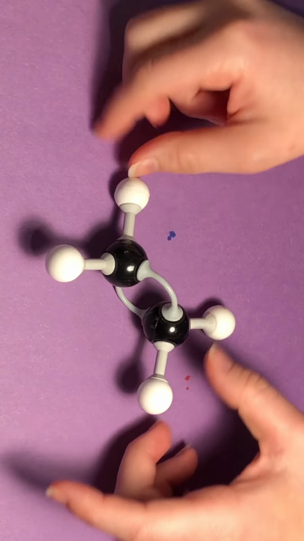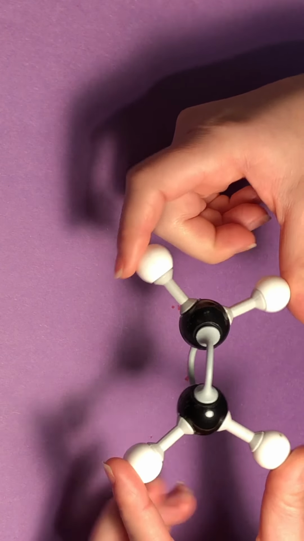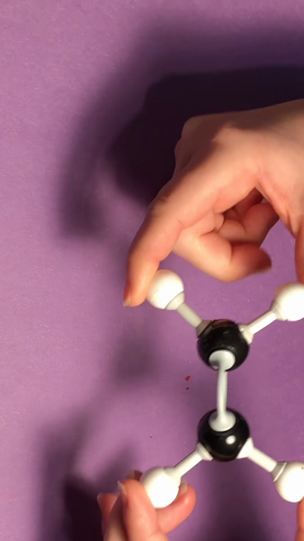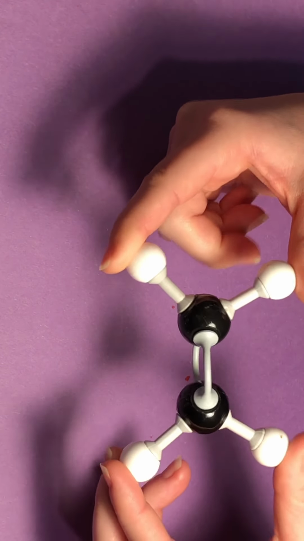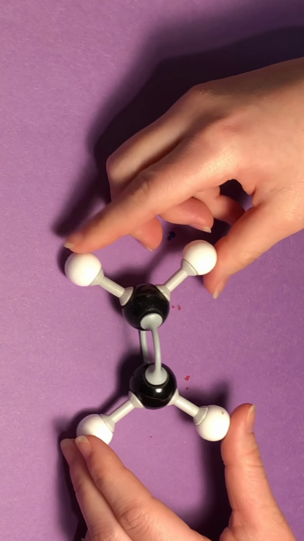All right, next one. Ethene, C2H4. So when we do our Lewis structure for C2H4, we should end up with a double bond in between our 2 carbons, and we actually end up with a fairly flat molecule.